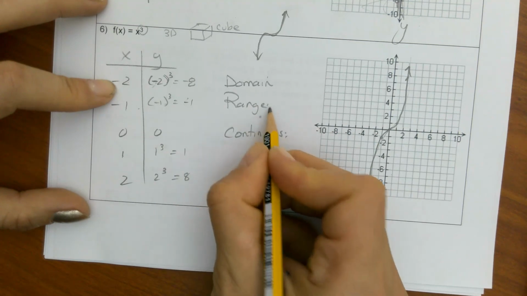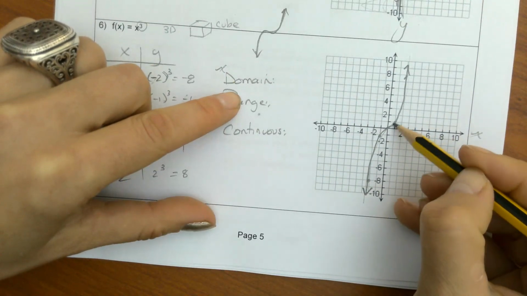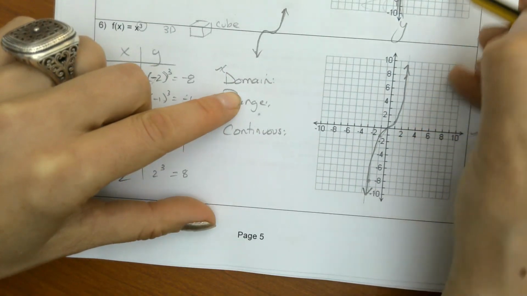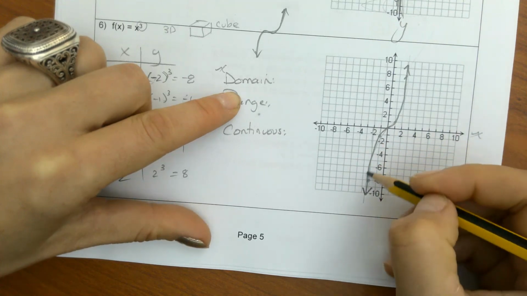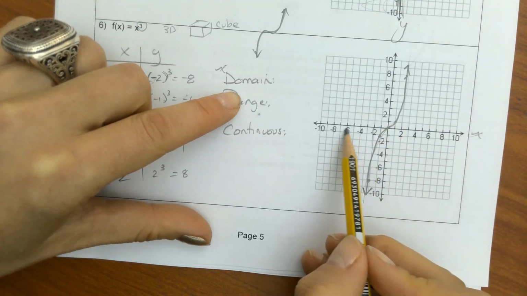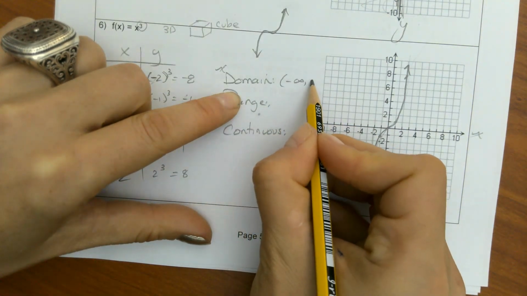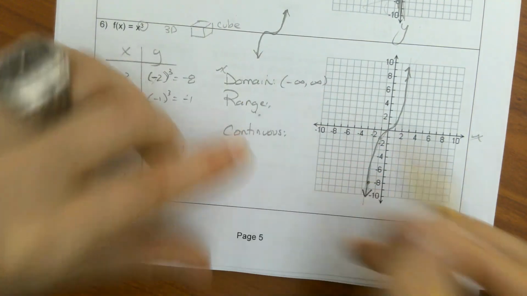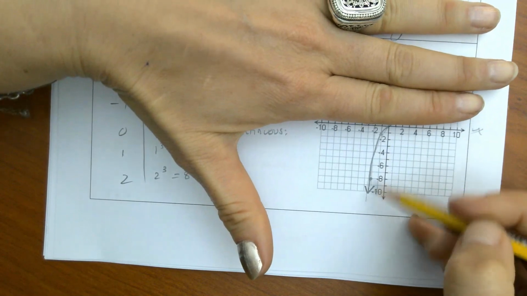Okay. Domain, that's x. Here's x. Because it's going up, up, up forever, it's going to use all the x values here. And because it's going down, down, down, it's going to eventually go over and use all the x values here. So the domain is everywhere. Range. It exists on the positive side of y, and it exists on the negative side of y.